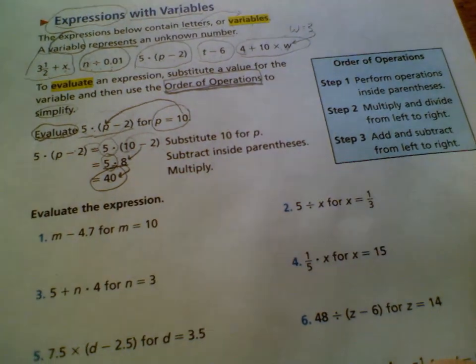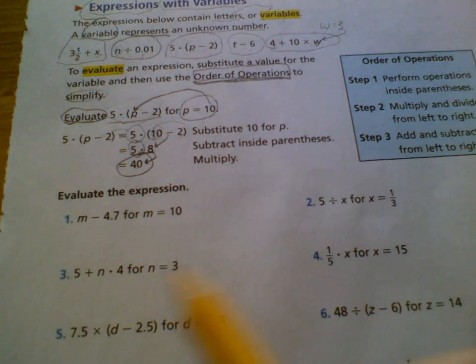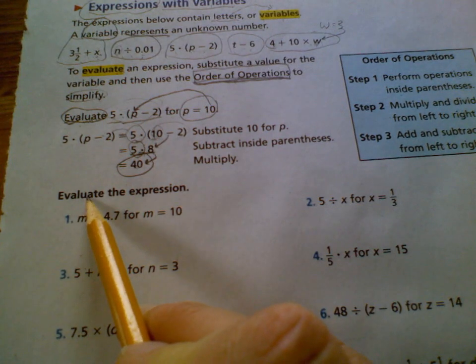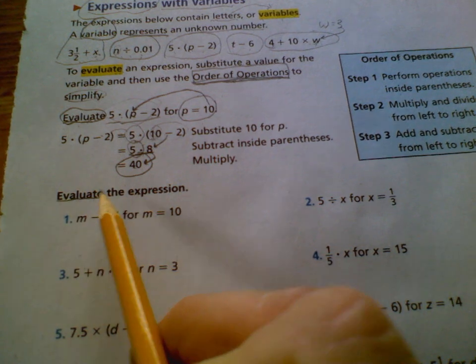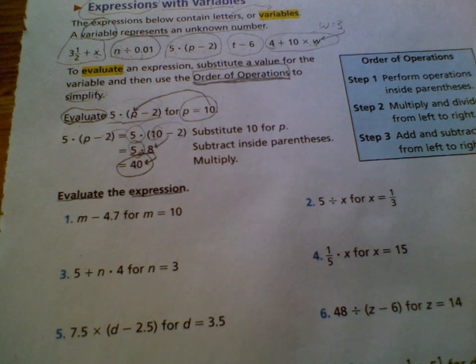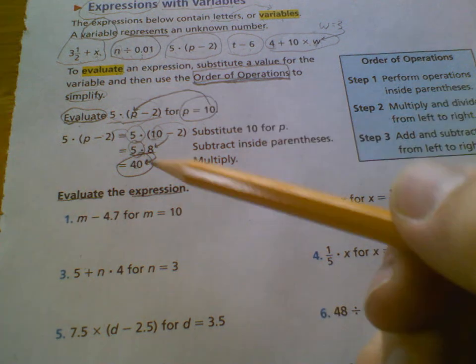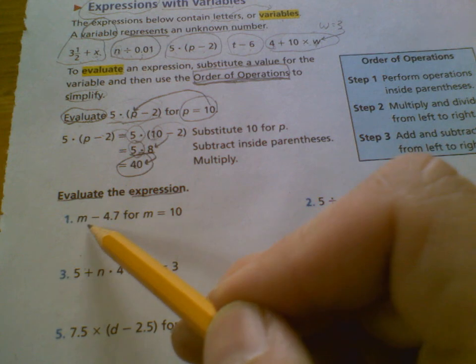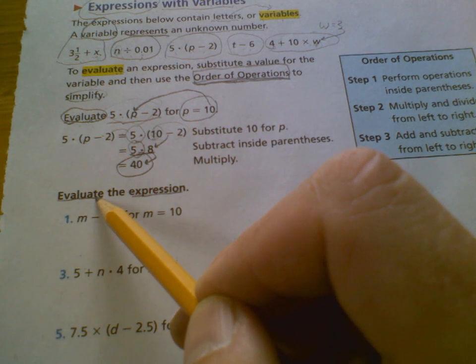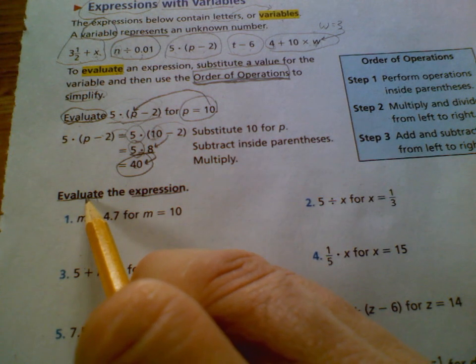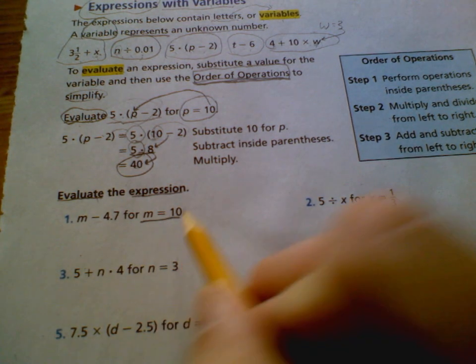All right. So let's try an example here. It says evaluate the expression. Huge vocabulary words here. You'll probably get something like this on the homework and you might say, Mr. Block, I don't know what it means to evaluate the expression. I'm going to tell you, expression is the letters and numbers. Evaluate just means simplify it.